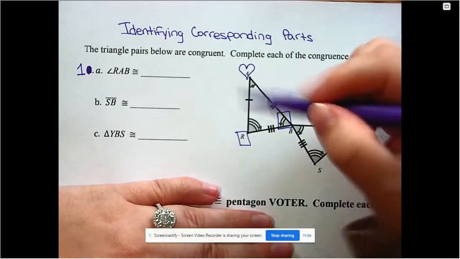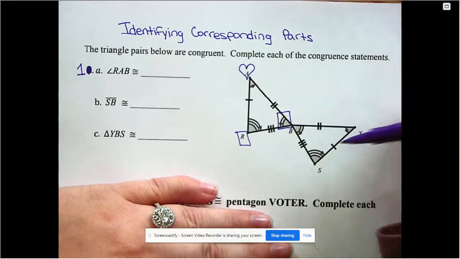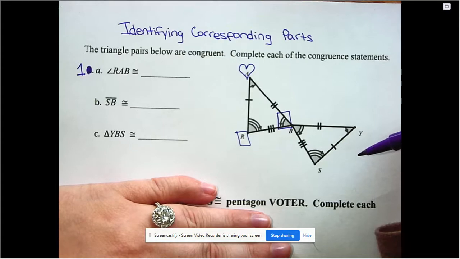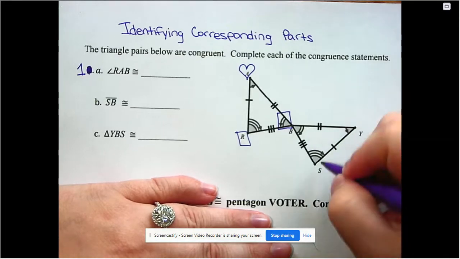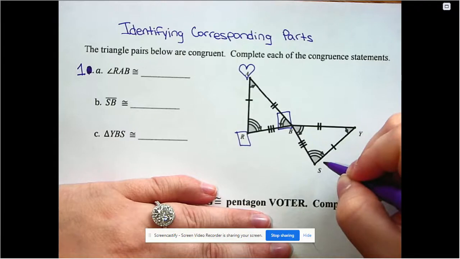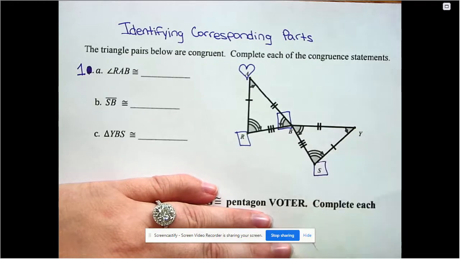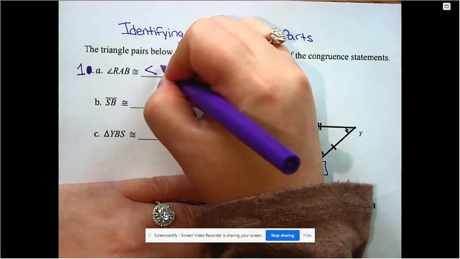So, who has 3 tick marks in the other image? ¿Quién tiene 3 marcas de congruencia en el otro imagen? S. S has 3 tick marks at the angle. S tiene 3 marcas de congruencia en el ángulo. So R and S are congruent.